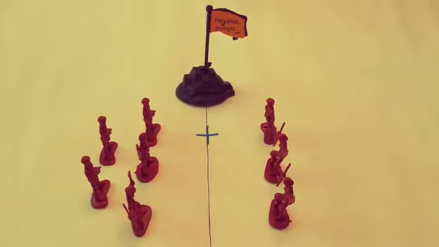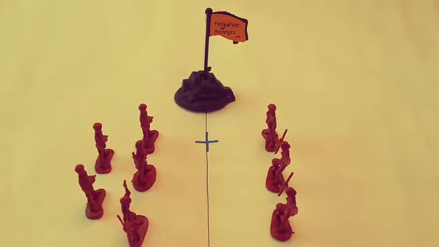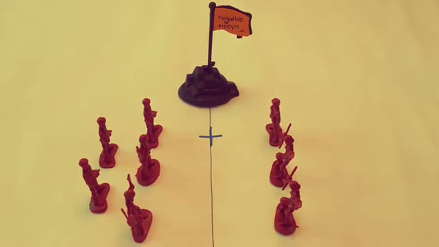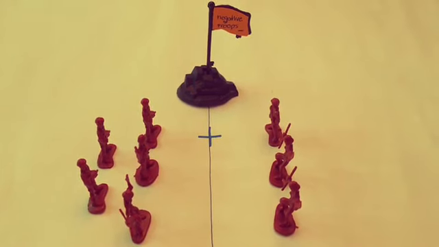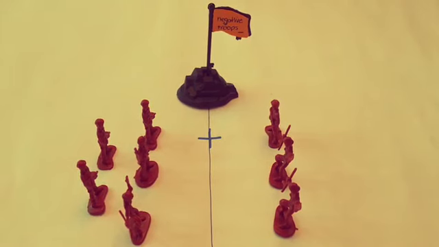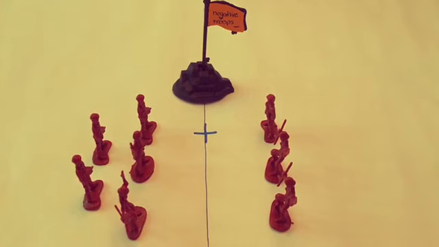In this battle, I've had 5 negative soldiers show up. Then an additional 3 negative soldiers showed up. I don't have any positive soldiers here. They're all negative soldiers, so they all are fighting on the same team. So there's going to be no friendly fire here.